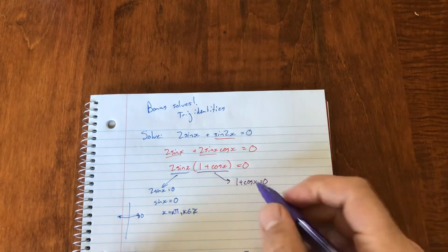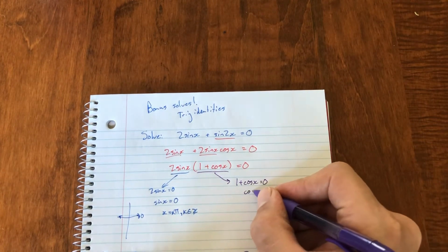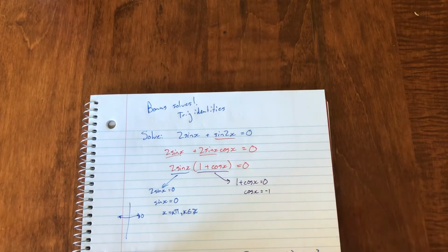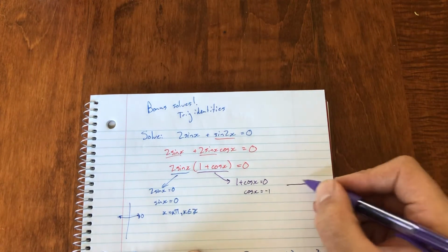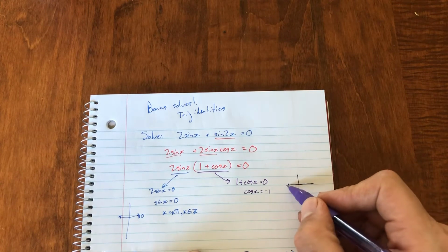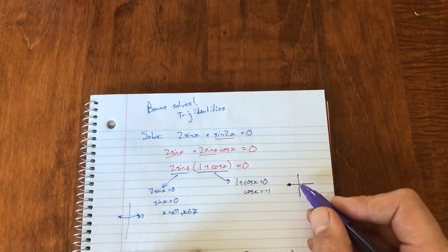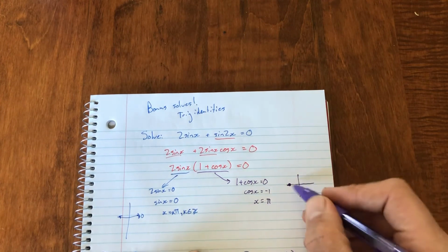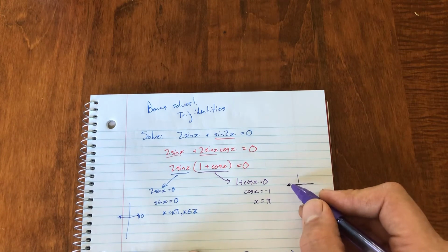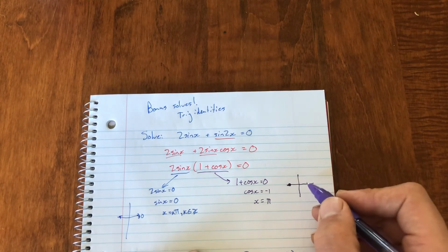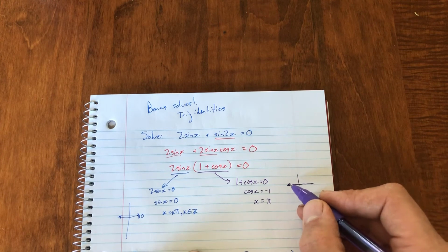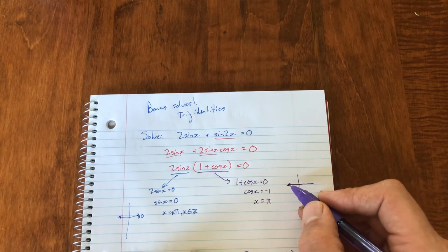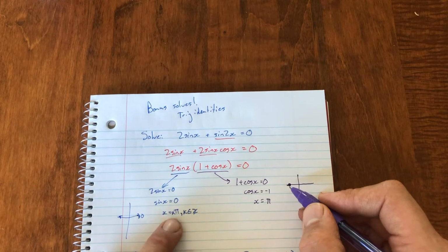But we also have solutions from this one. This tells me that x is a solution when cosine of x equals -1. Now, where does cosine equal -1? Well, that equals -1 over here. So that means that x is equal to pi. Because if I go pi, I get to -1. If I go negative pi, I also get to -1. And if I go 5 pi, I get to -1 as well.